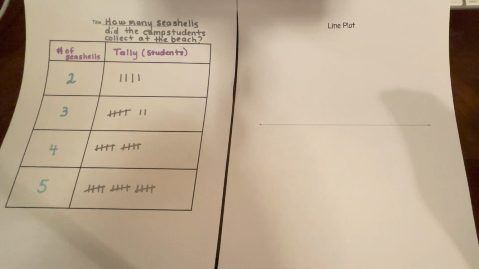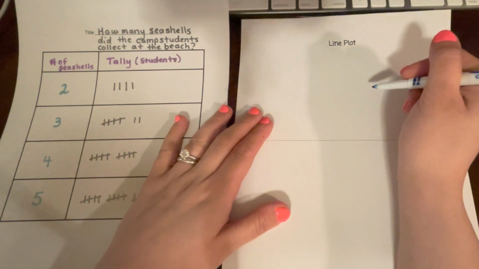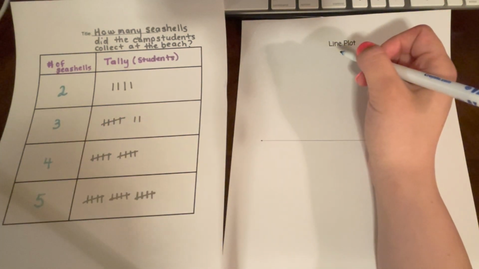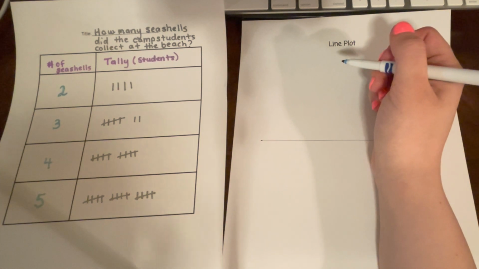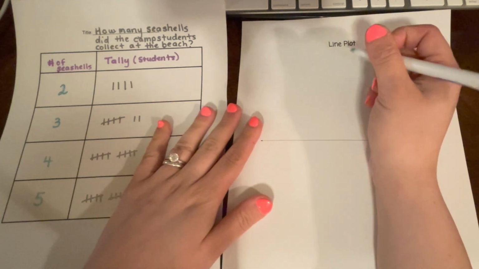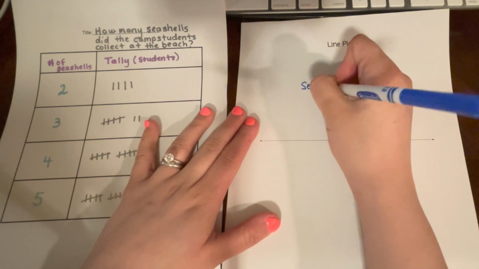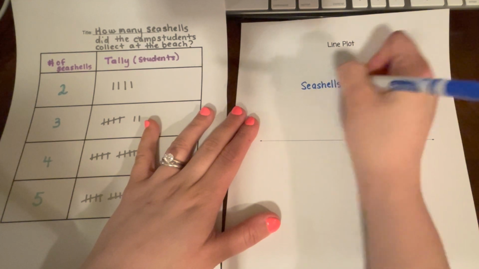So I'm gonna start by putting my title at the top of my graph somewhere here. So I'm not gonna write the question because I already asked people this question, but instead of how many seashells did the camp students at the beach collect, seashells collected at beach.